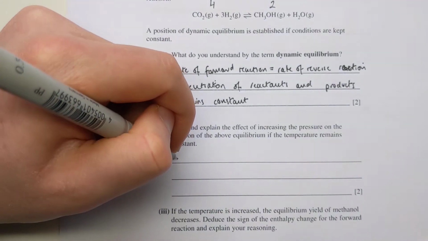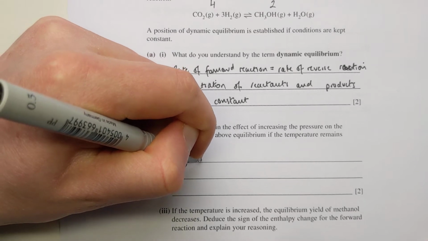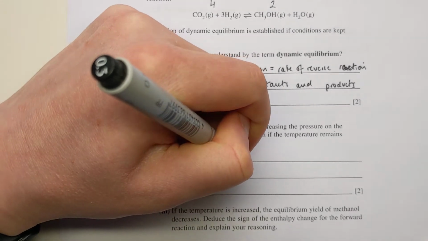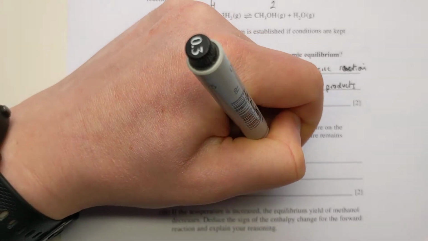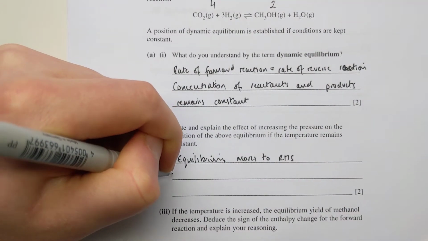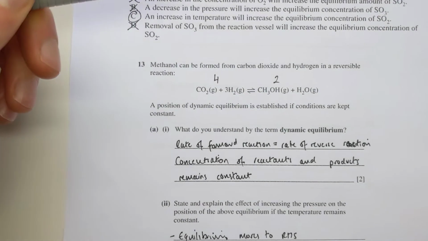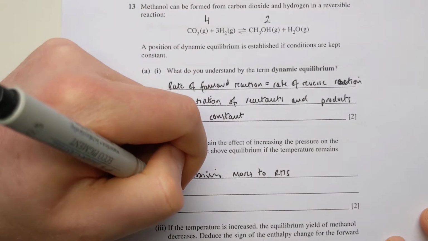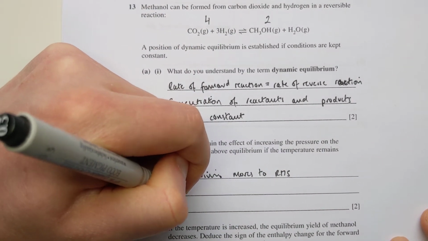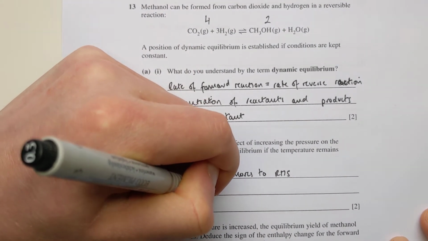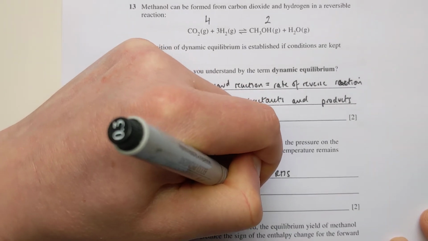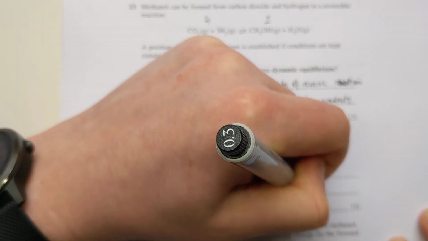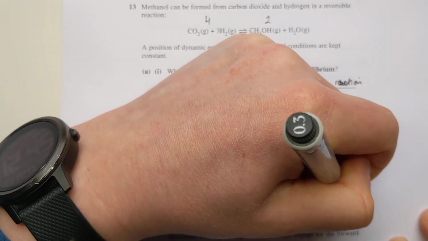We just talked about the idea that the equilibrium moves to the right hand side. 1 mark for that. Second mark is just that logic we just used there, counting up your molecules and comparing them. So the way it's written in the mark scheme is this. This got you the second mark. 4 moles of gas on the left hand side in comparison to 2 moles of gas on the right hand side.